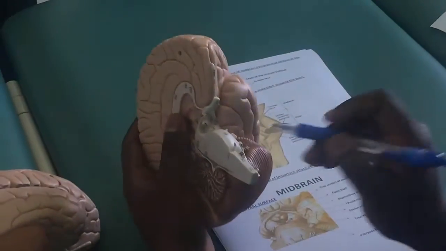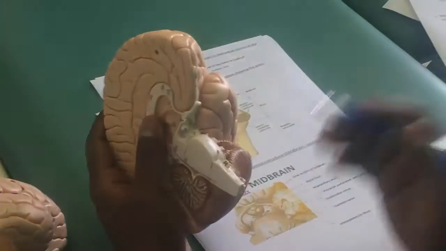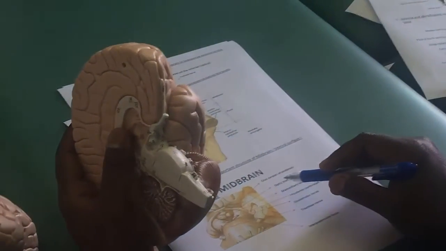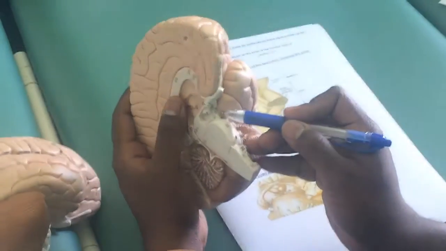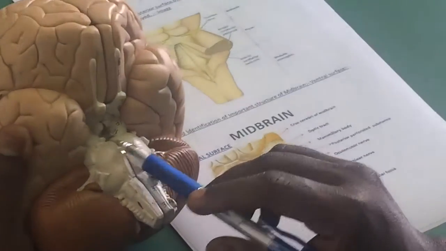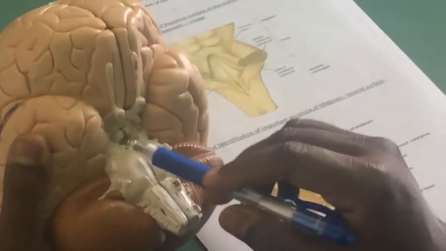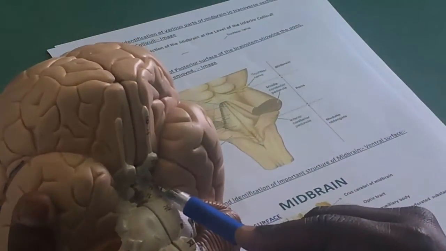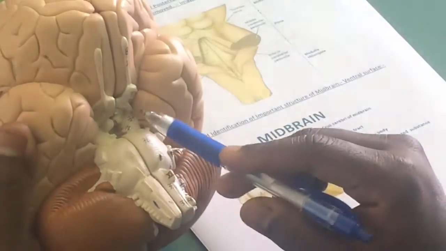Now if you see this particular area, this is the midbrain, again the anterior view of the midbrain. The anterior view of the midbrain has the crus cerebri. Can you see this? This is the structure, the midbrain structures. This is the crus cerebri. This is the optic tract.